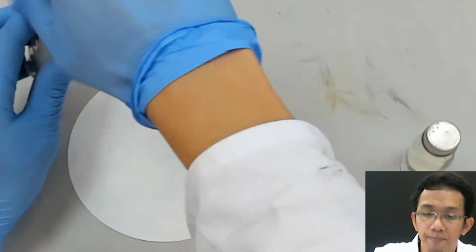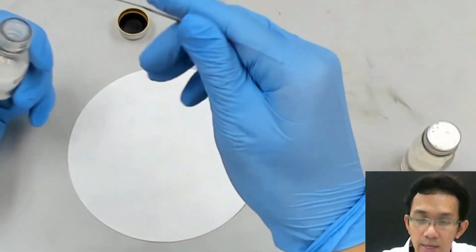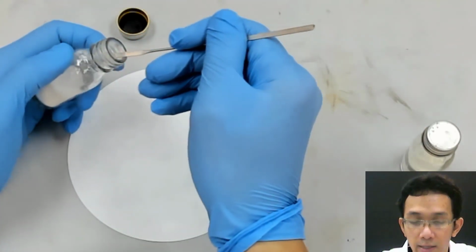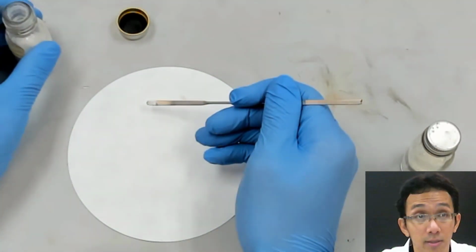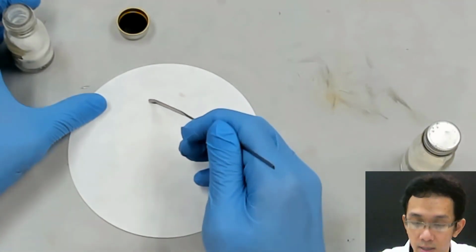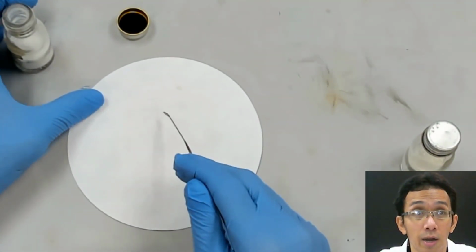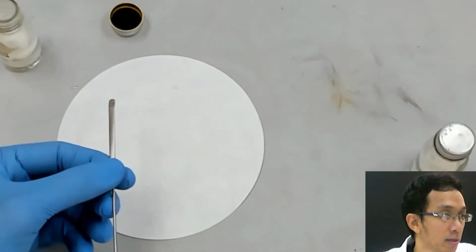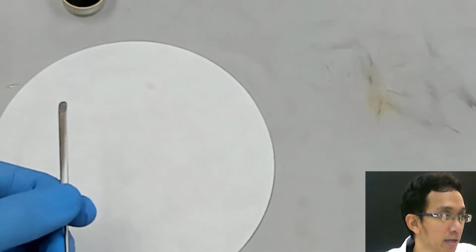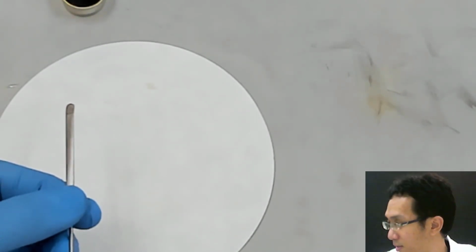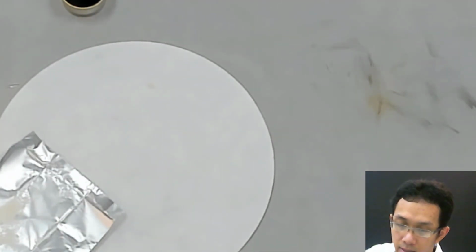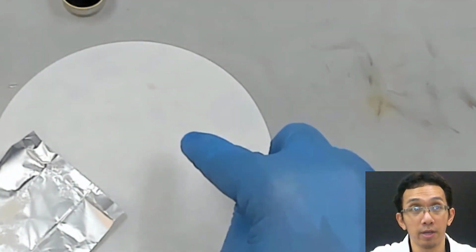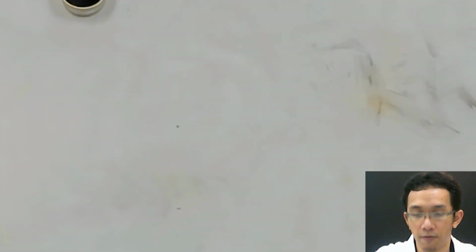Okay, and then you cannot mix like this. You take this, you cannot put it somewhere else. I don't know whether you can see or not. No, you cannot see. Yeah, I know, this is white on white. So let's say I take this black thing. Normally you put it on filter paper, but for this demonstration purpose, I put it on this black thing.